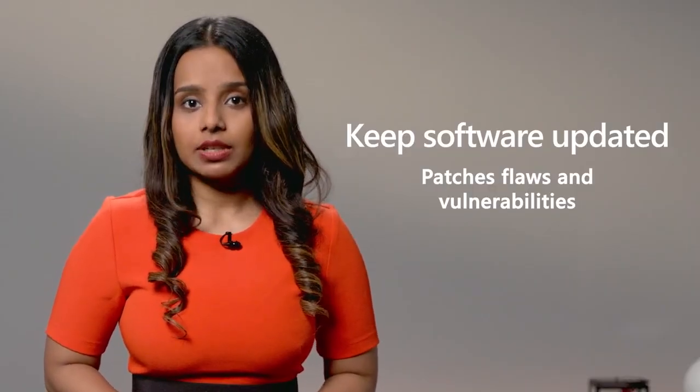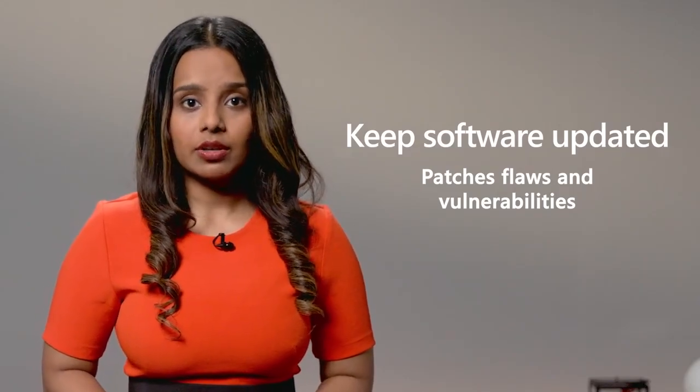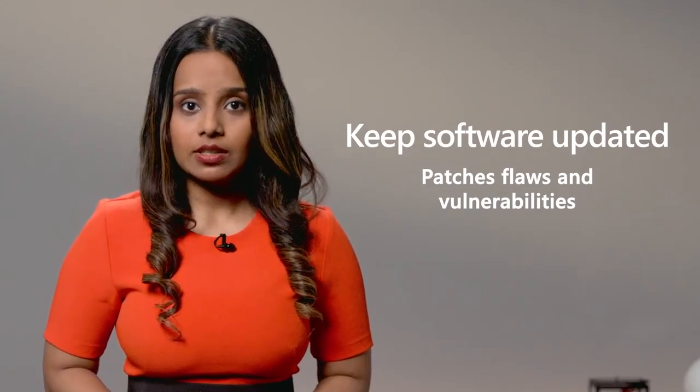Software, when initially released, will always contain flaws and vulnerabilities. As software matures, these are discovered and documented, and patches are created. Always install a new patch when it becomes available.